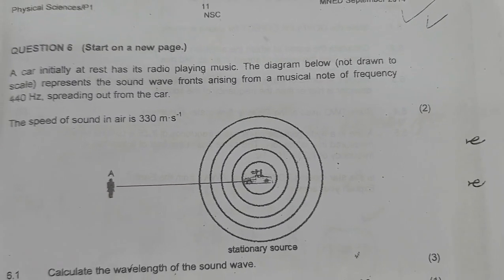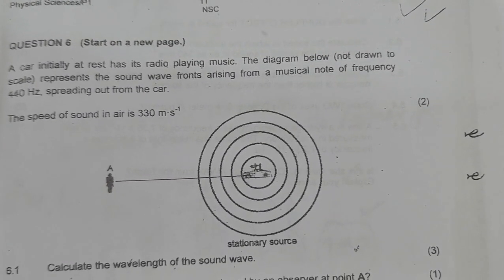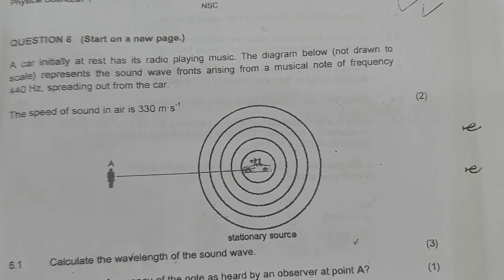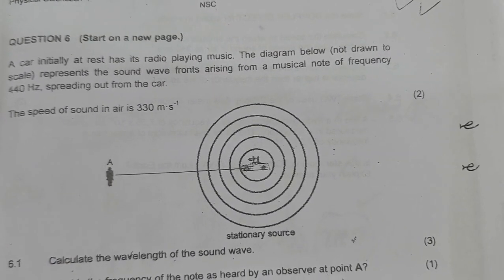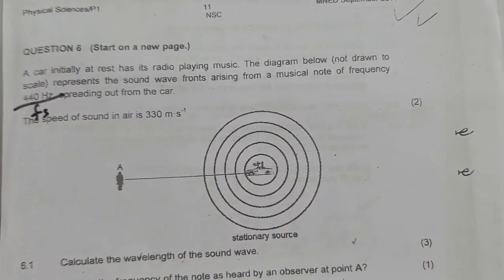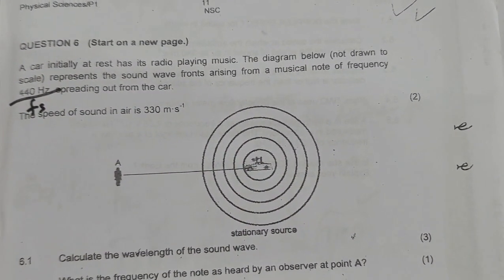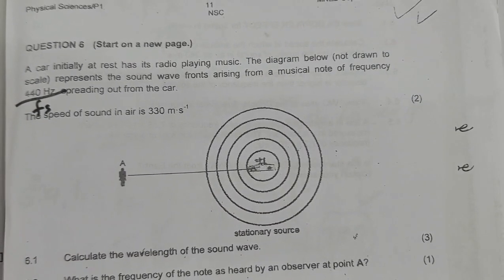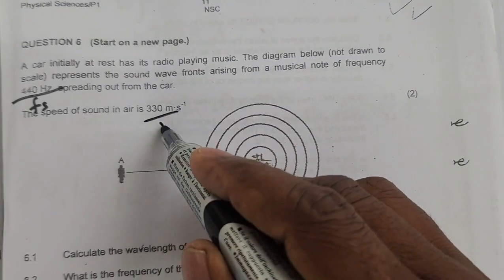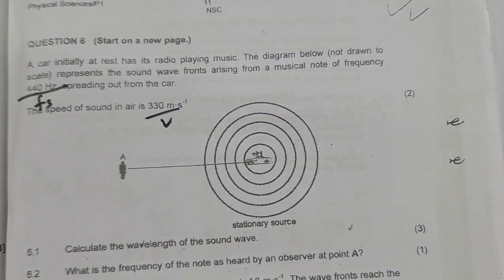The diagram below, not drawn to scale, represent the sound waves wavefronts arising from a musical note of a frequency of 440. Therefore this one is fs. Fine. Spreading out from the car, the speed of sound in air is 330. That's your v. Then calculate the wavelength of the sound wave.